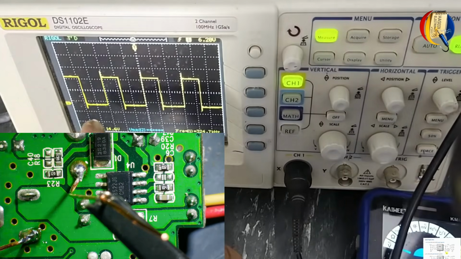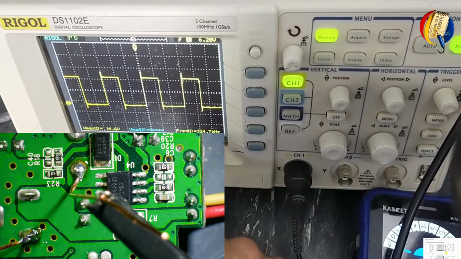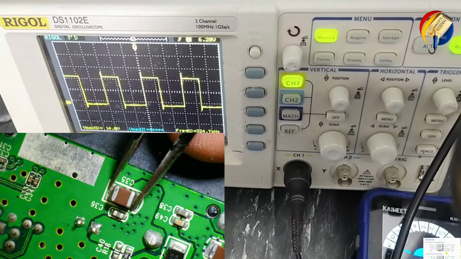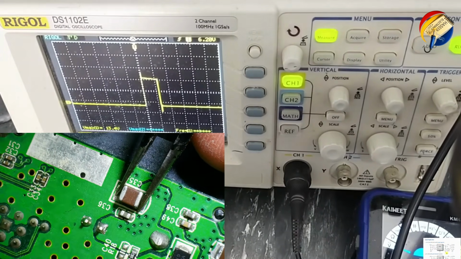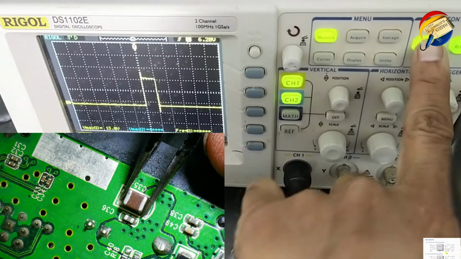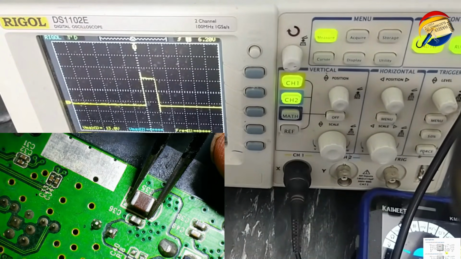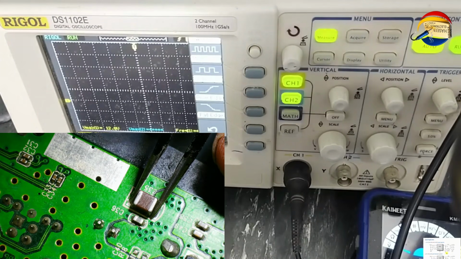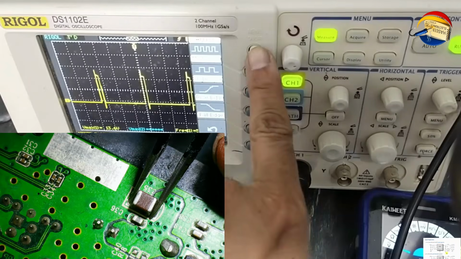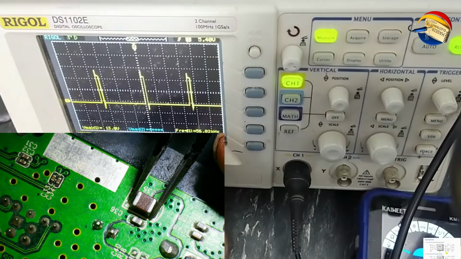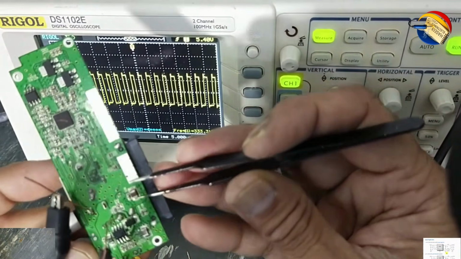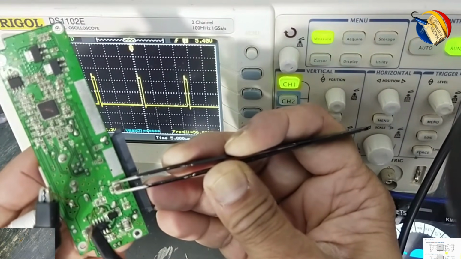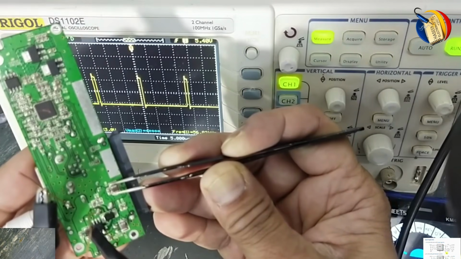This time this IC is switching at 324.7 kilohertz. If I make a short circuit in the output, it is switching at 56 kilohertz. When the output is short circuited, there is a short circuit current condition.